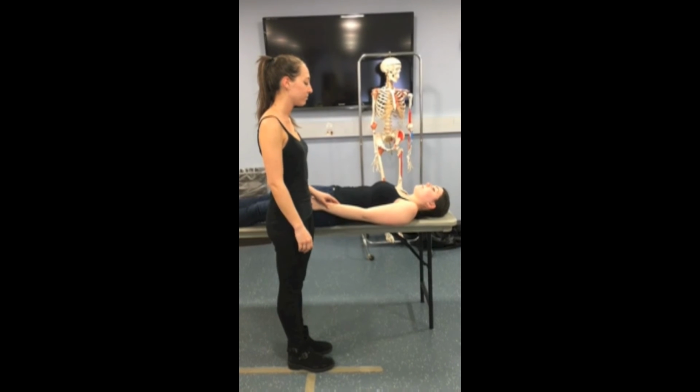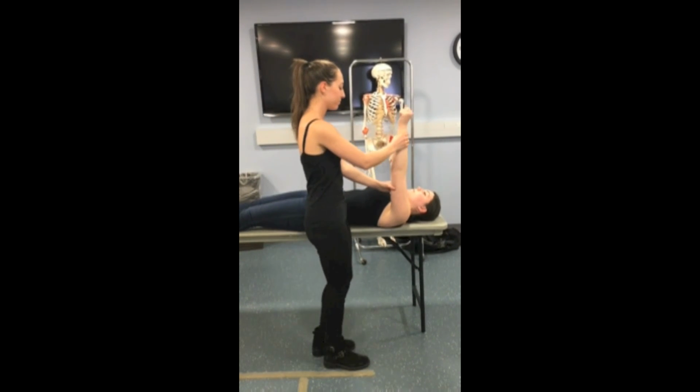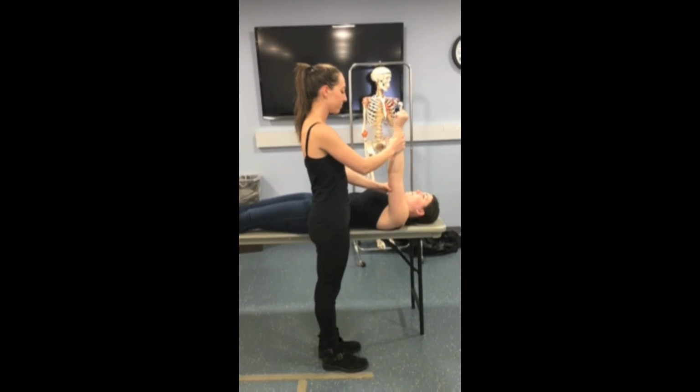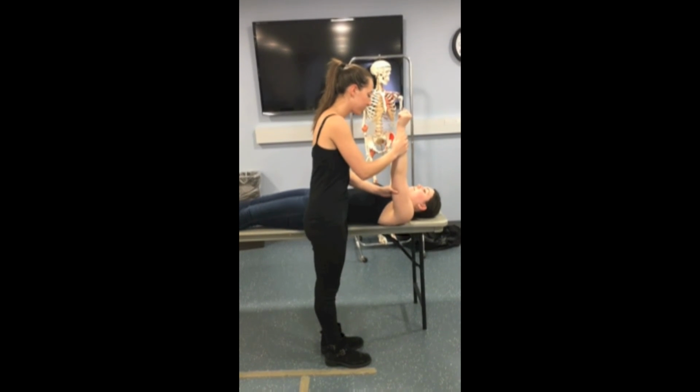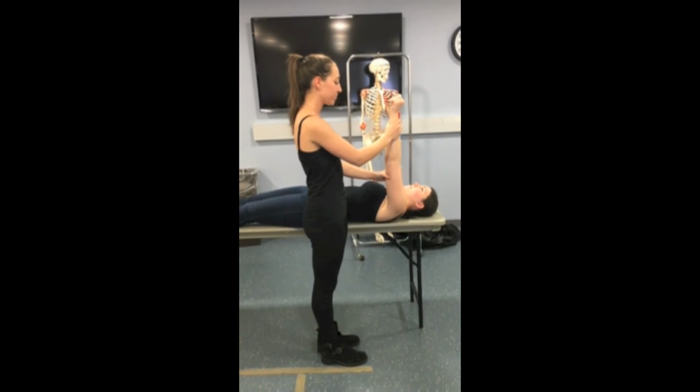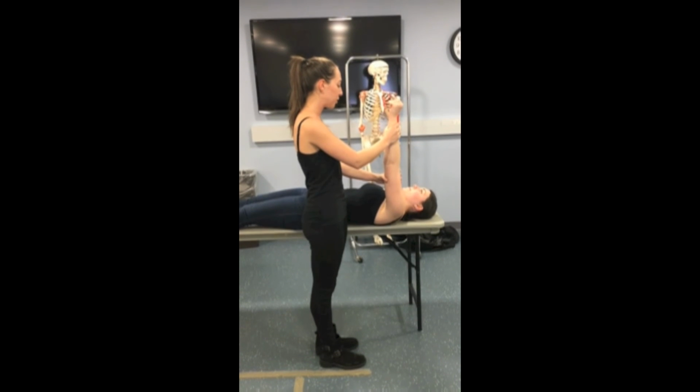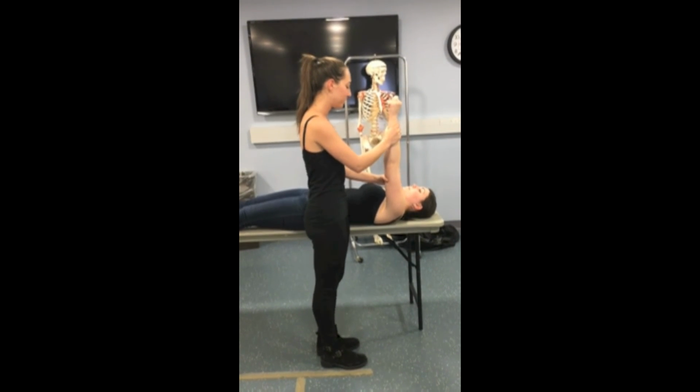Patient position as shown. Pressure against the subject's fist, transmitting the pressure downward through the extremity to the scapula in the direction of adducting the scapula. Pressure in 3, 2, 1.